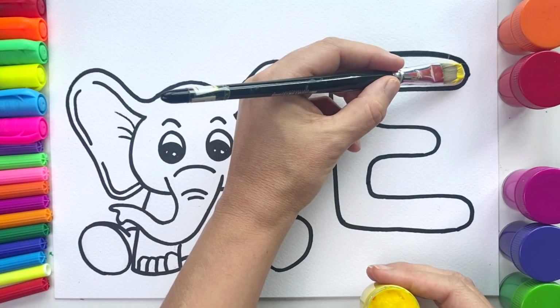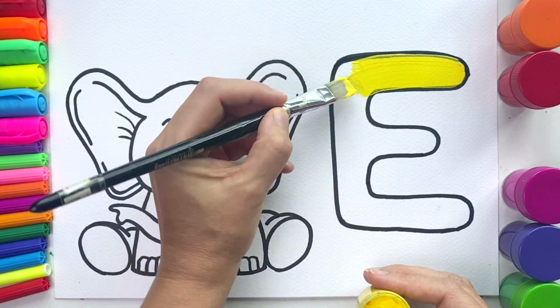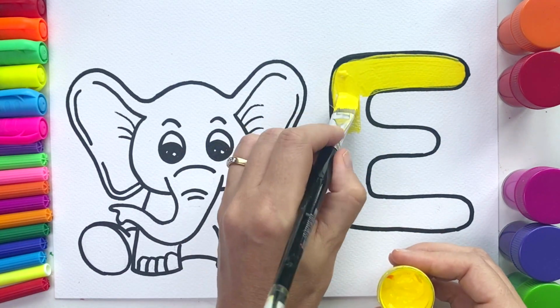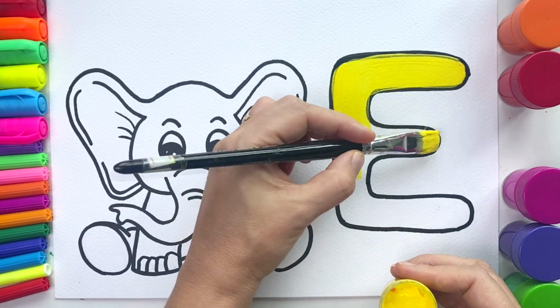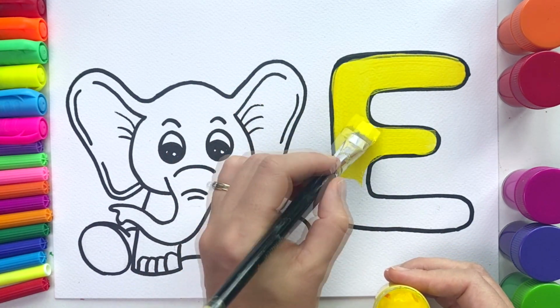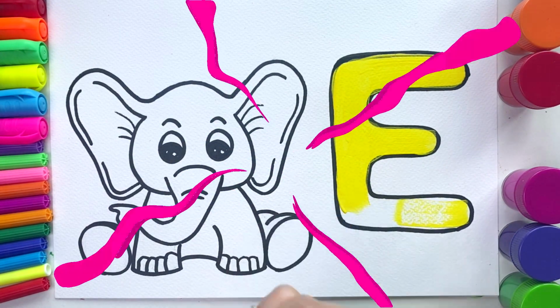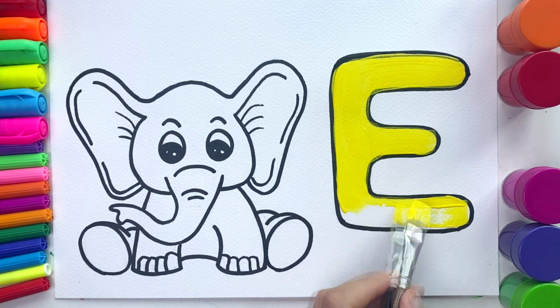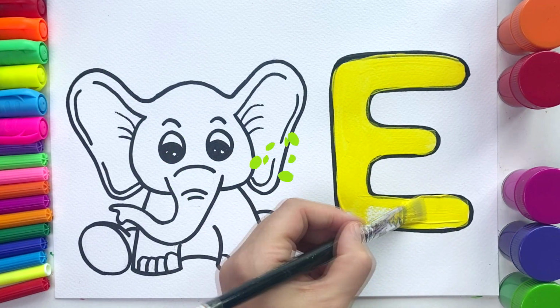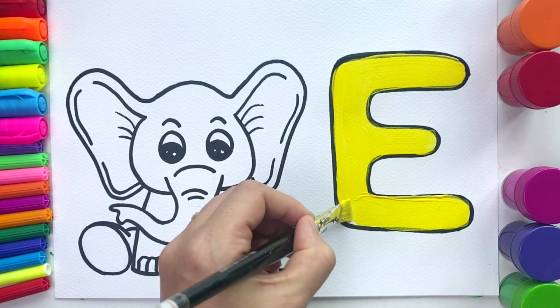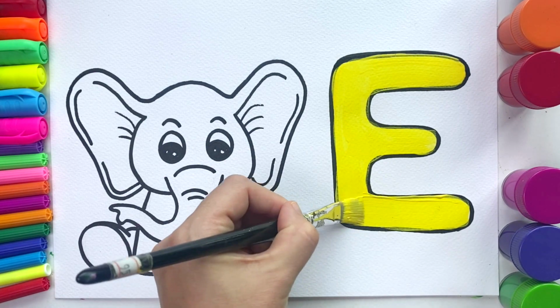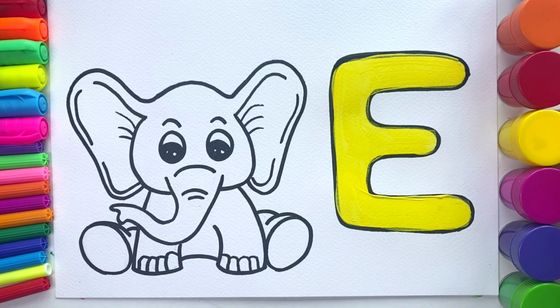Now let's add some yellow paint to the E. This is the color yellow. Repeat after me. Yellow. This is the letter E. Repeat after me. E.